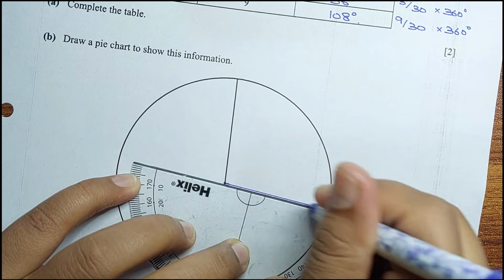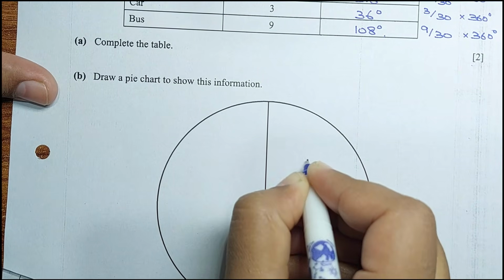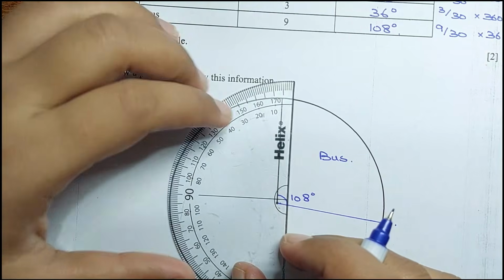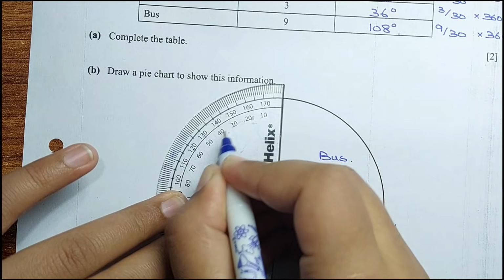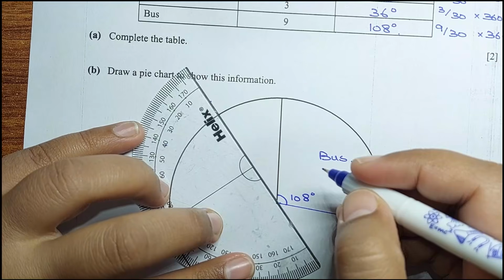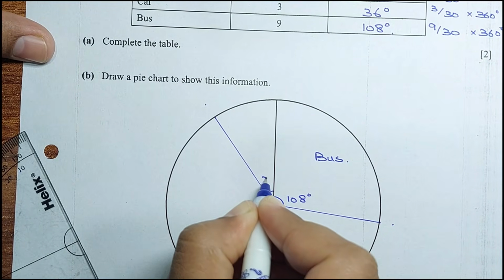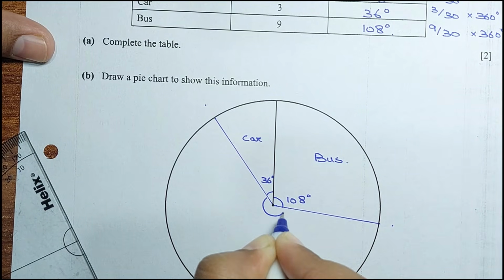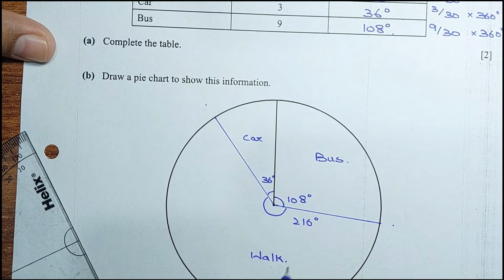This is 108. So 108 degrees is by bus. Right. Now the next would be, let me measure 36. Okay, this is 10, 20, 30, and 40. This is 35, and this is 36. This angle is 36 degrees. 36 are by car, and the rest of the students are 216 degrees, and they walk to school. So that's the pie chart.